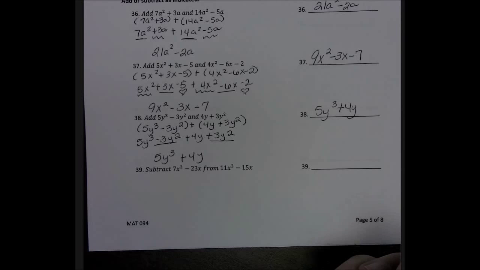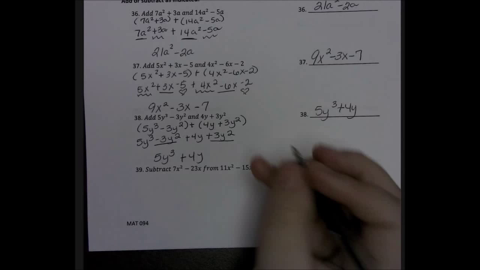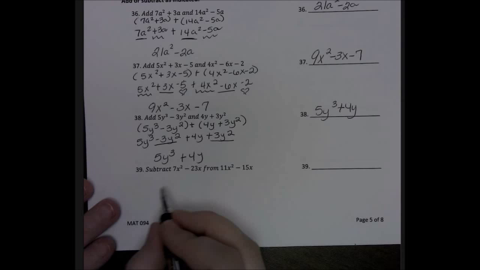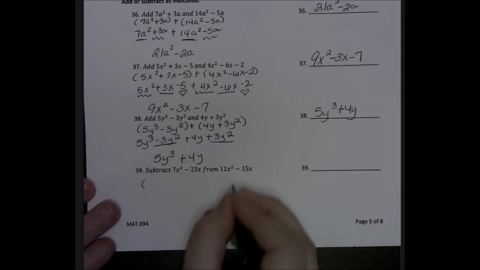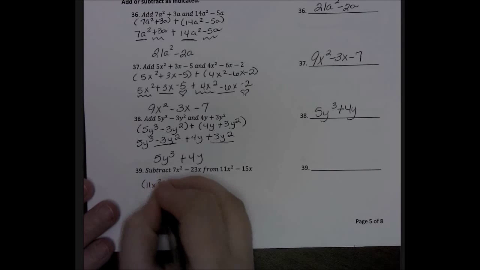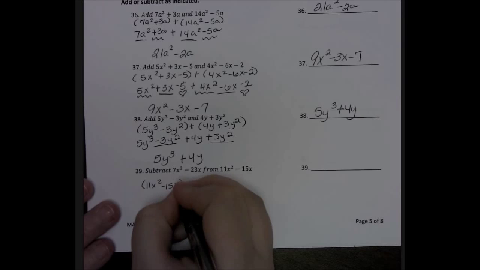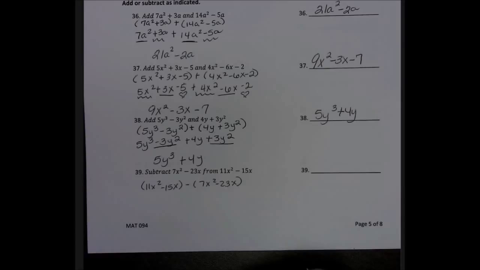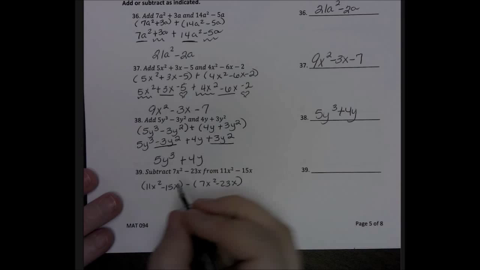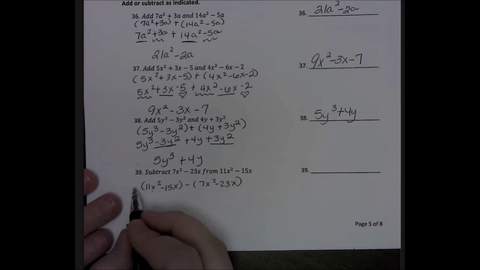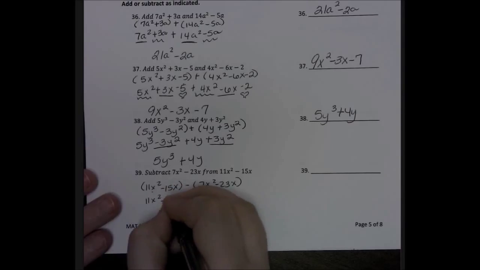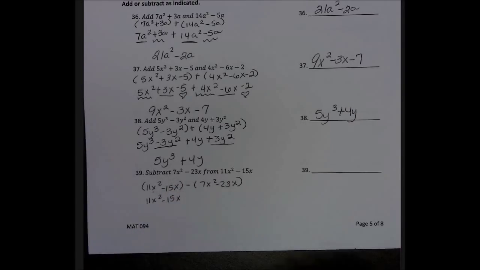Number 39's a little bit different. Do not forget that you have to switch these two terms, or these two sets. So I'm subtracting this from this. So remember, we have to write our 11x squared minus 15x first, and then our 7x squared minus 23x. If you don't remember why we do this, please visit the notes from section 5.4. I can't combine these two terms, and there's nothing other than a 1 multiplying out in front. So my 11x squared minus 15x can be released from the parentheses.